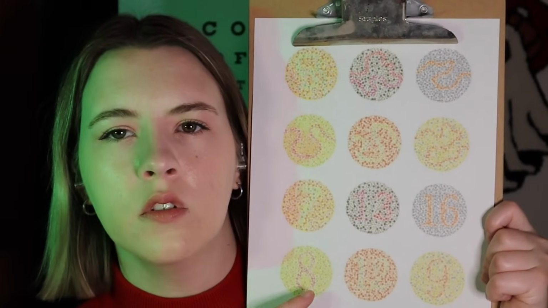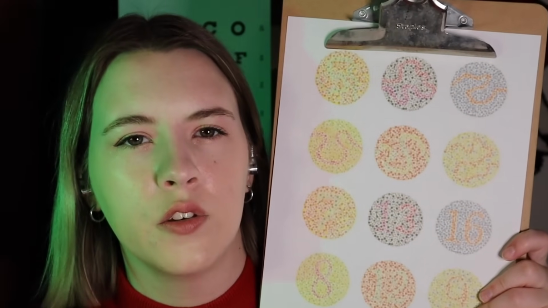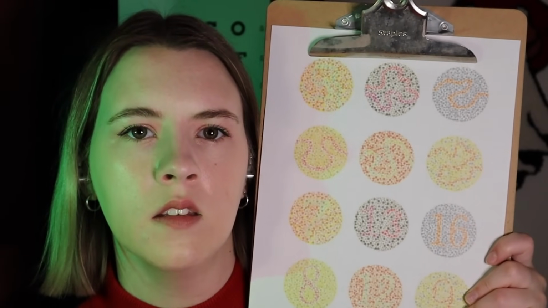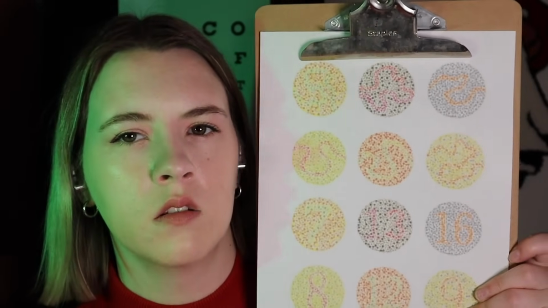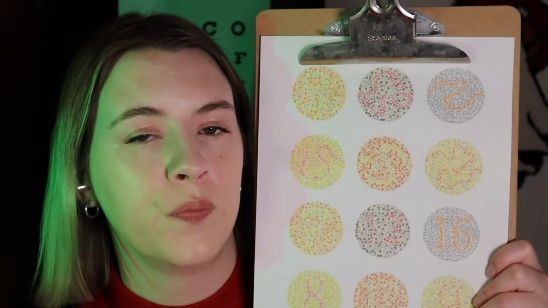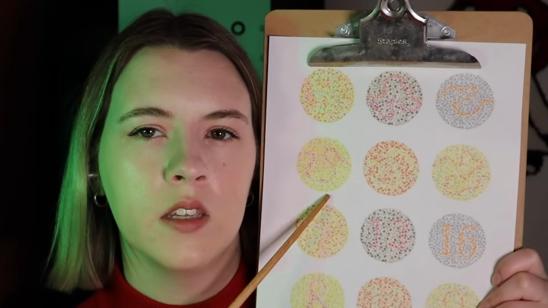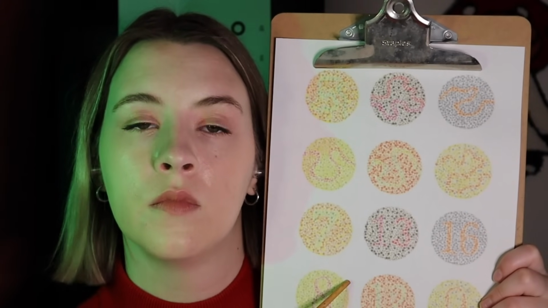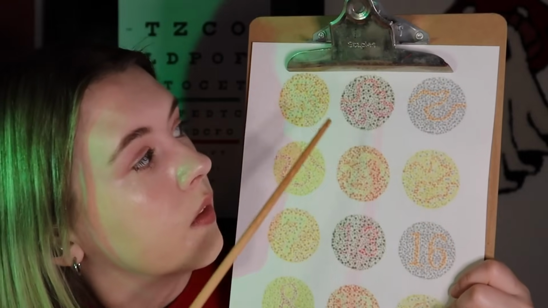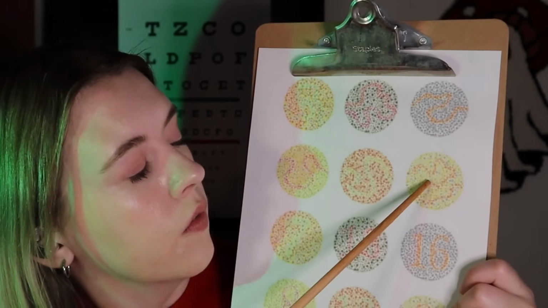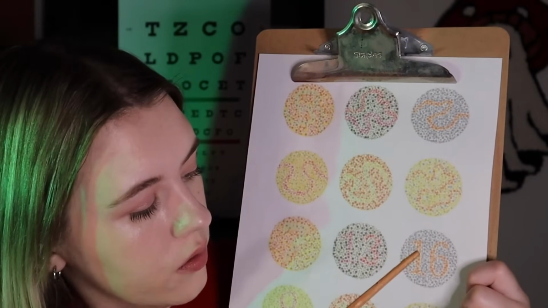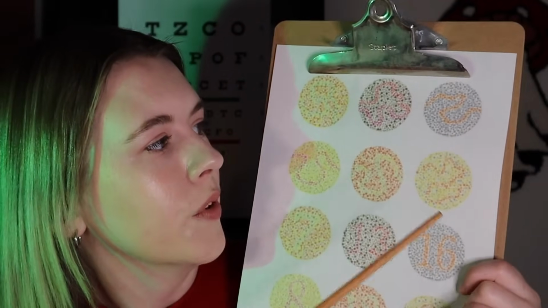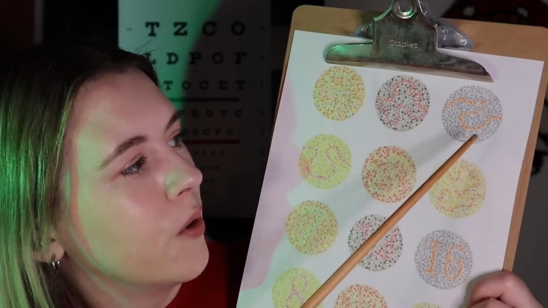Now, there are a few circles in this chart here that do not have numbers in them. They just have little squiggly lines. Can you tell me how many circles do not have numbers in them? Okay, so 1, 2, 3, 4, 5, 6 circles do not have numbers in them. These top 6 do not have numbers in their circles. They do have squiggly lines.